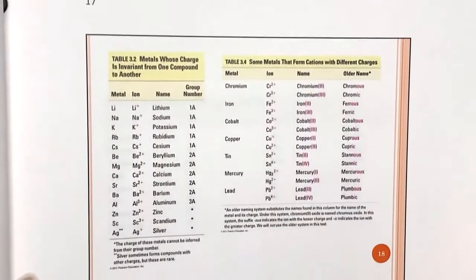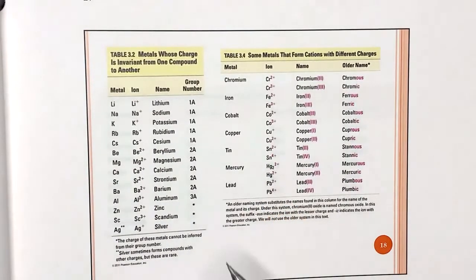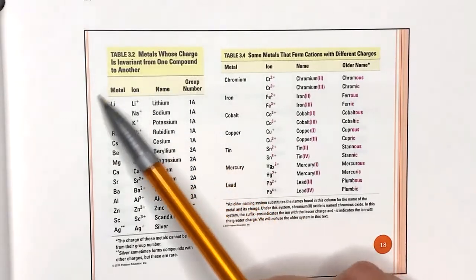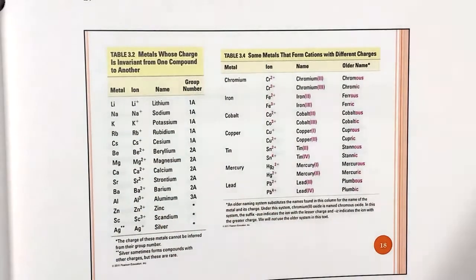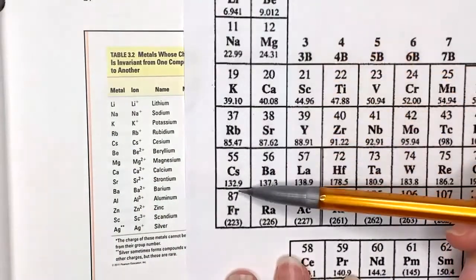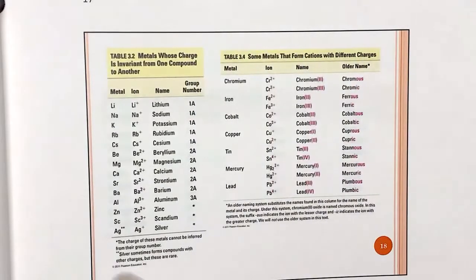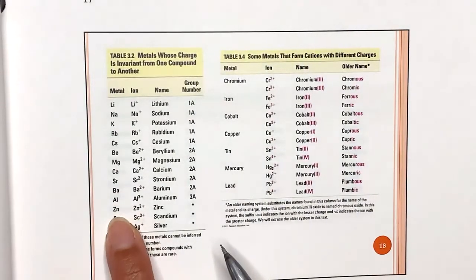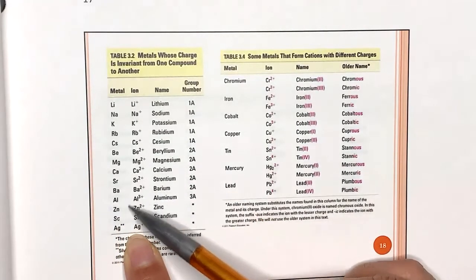So let me actually give you a better list down here. What I would do is memorize this list. You don't have to memorize these guys, because I mean group 1 and group 2. Just memorize group 1, group 2. Okay? And then who else do you have that's extra? Aluminum is +3, zinc is +2, scandium is +3, silver is +1. Just this few, okay? So group 1, group 2 plus these 4 ions.